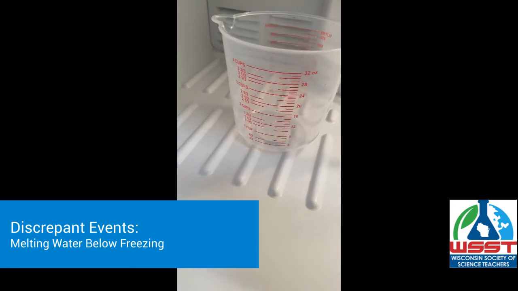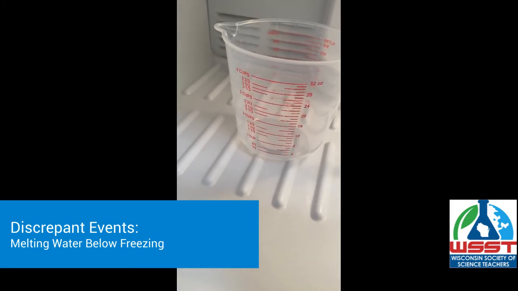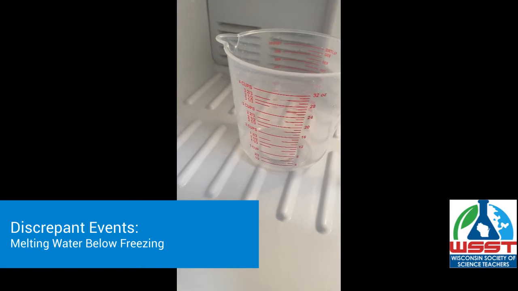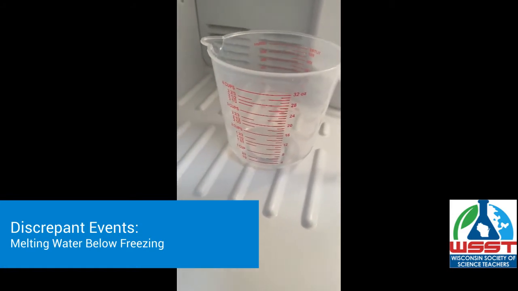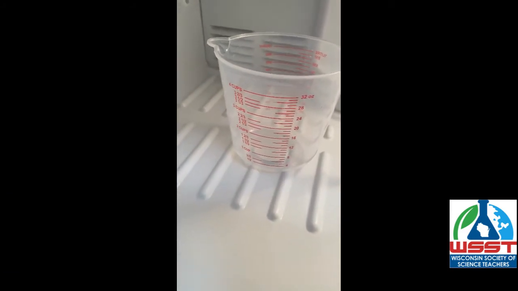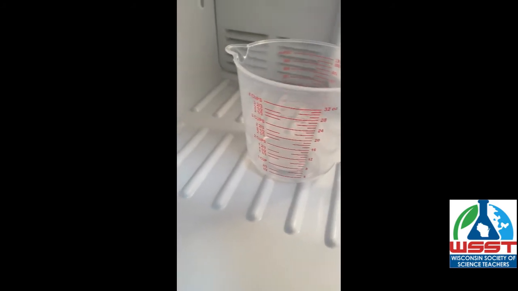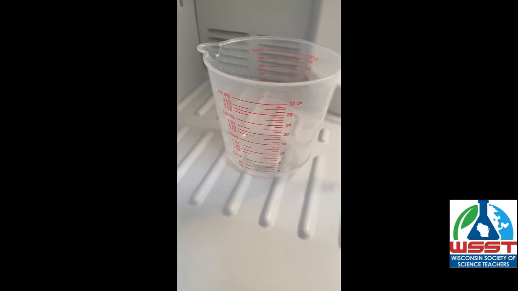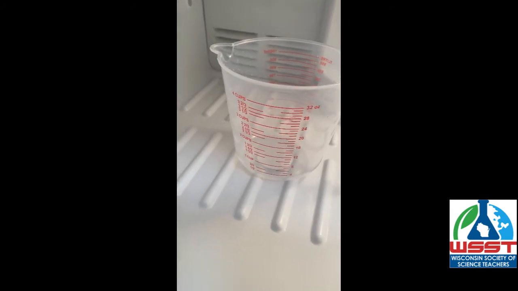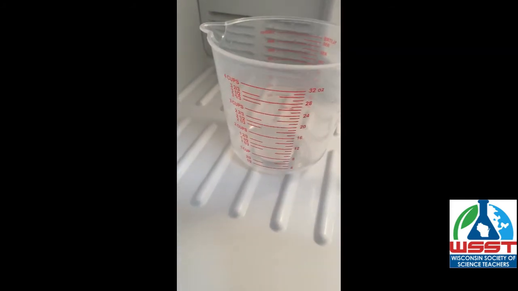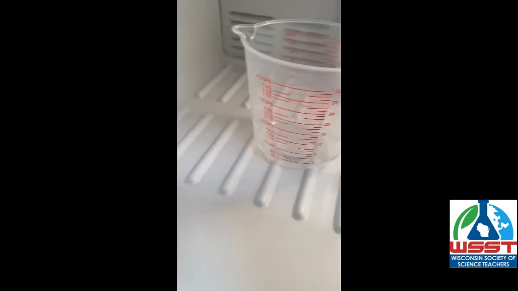Okay, so today's Discrepant event video will be melting ice below freezing. So I started out by putting this measuring cup in the freezer so that it doesn't have any outside forces acting on it to heat up the system in which we will be putting in the ice.